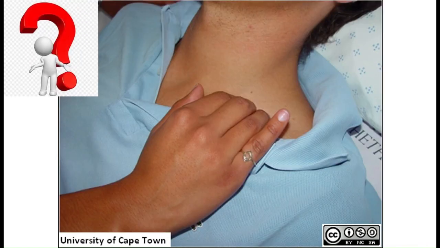Again, trying to learn what? To learn skills that involve the location of the regional lymph nodes of the head and neck. Now, the examining fingers here, the tips of the fingers, are superior to the clavicle, and there are groups of lymph nodes called supraclavicular lymph nodes.